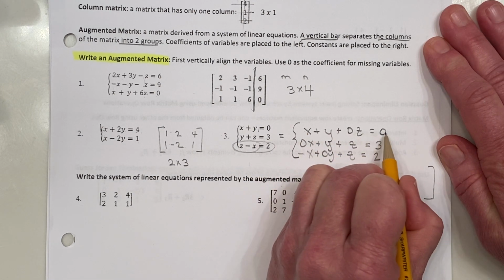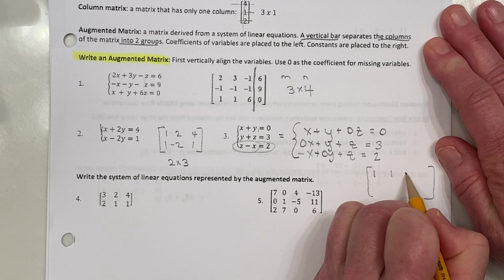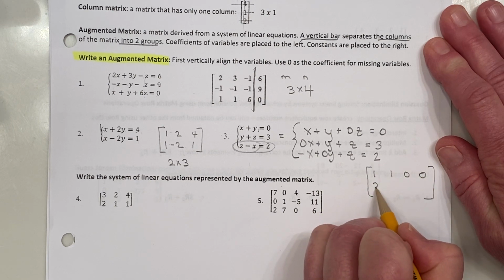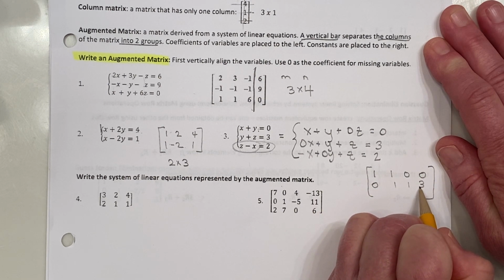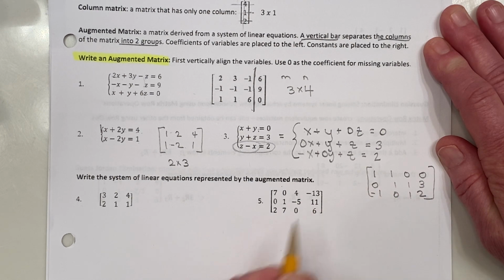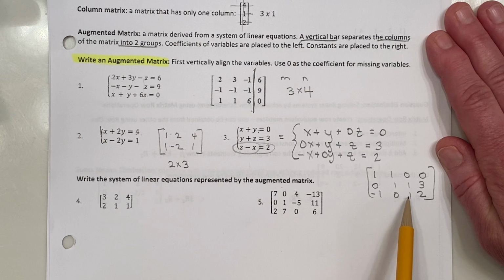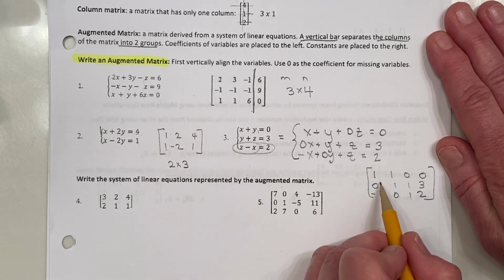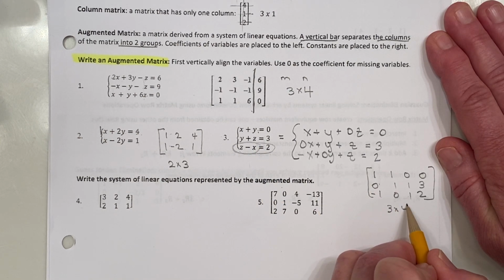So grab the coefficients and the constants. And you're done. That's the augmented matrix for that linear system. The order here is 3 by 4, 3 rows and 4 columns.